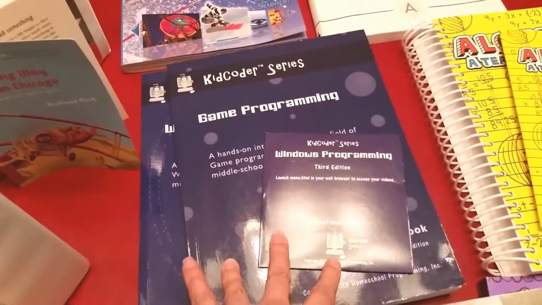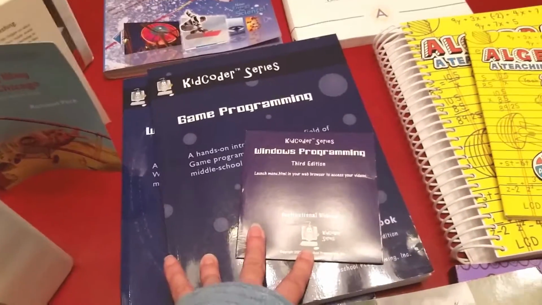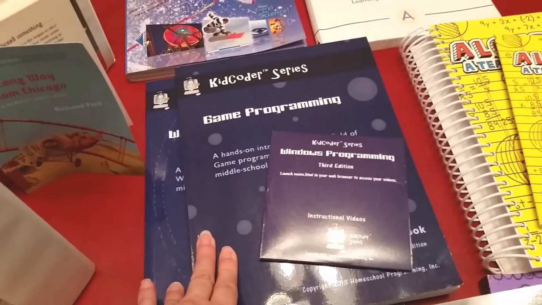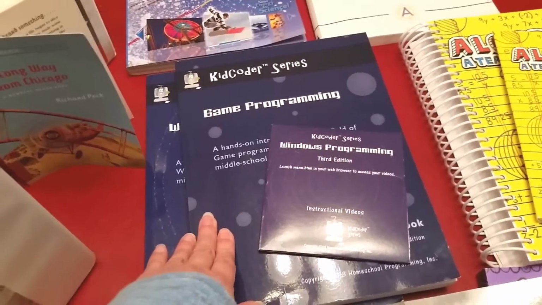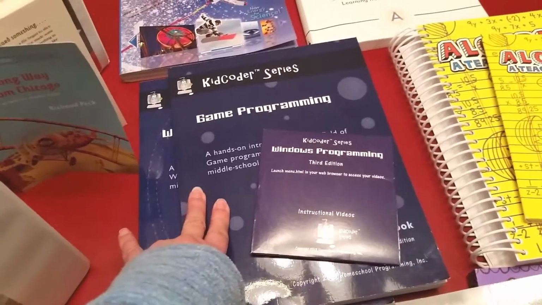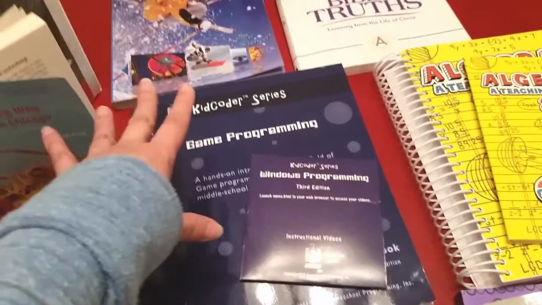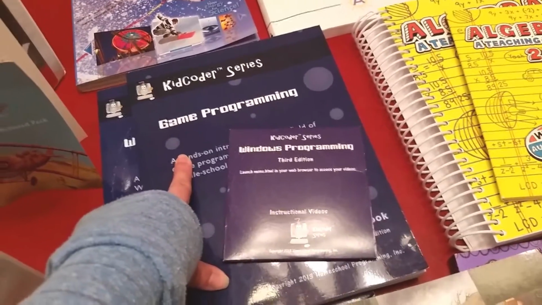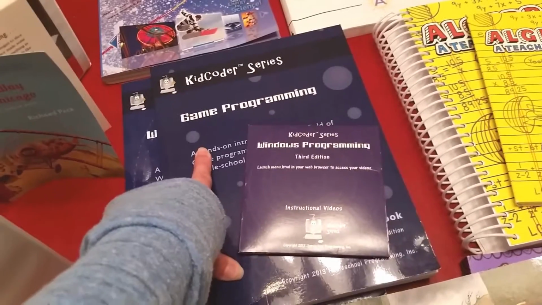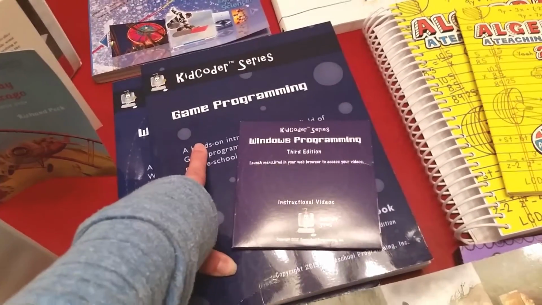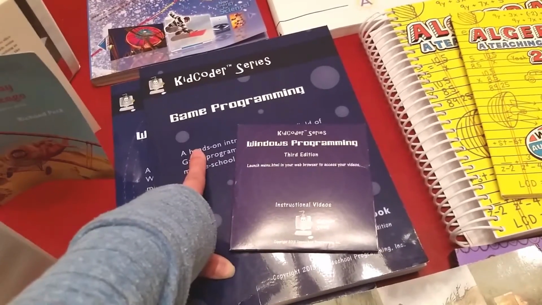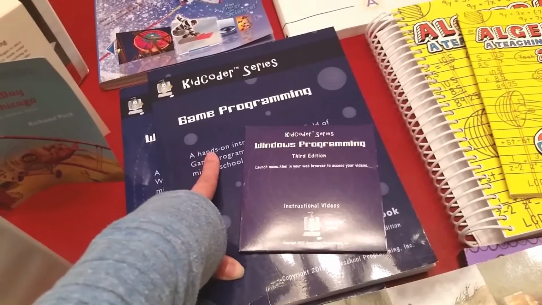Okay, let's just talk about this for a second, because this is also part of the STEM program curriculum, and this is called the KidCoder series, and they have several options available with this. KidCoder is included in 8th grade, but this is the game programming. This was actually in the 7th grade program this year, but it wasn't offered last year. So when we did Timberdoodle last year, he didn't get to do this, and because this was the one he was most interested in, we opted to substitute this for 8th grade.